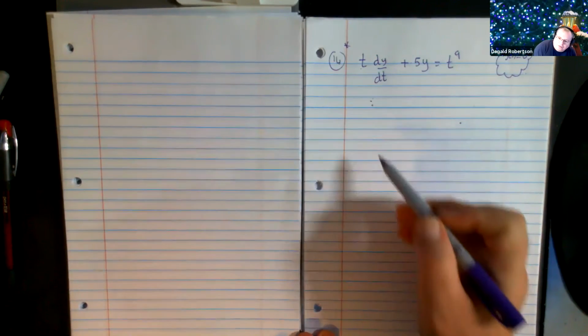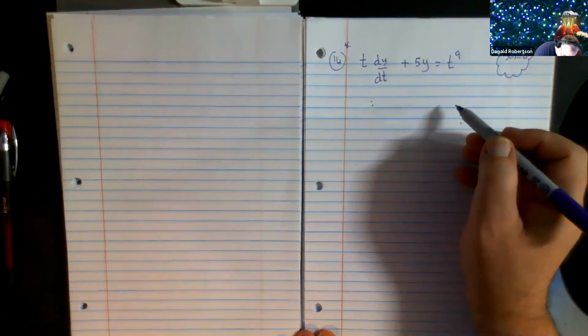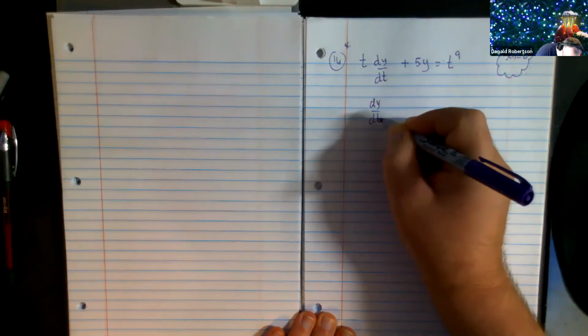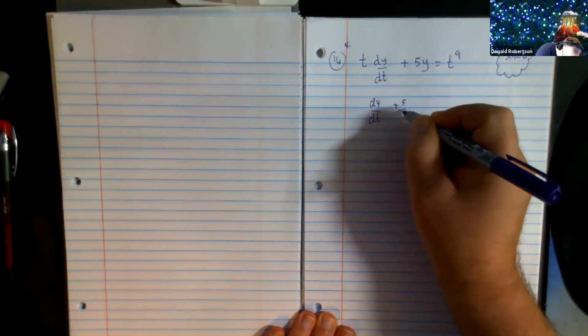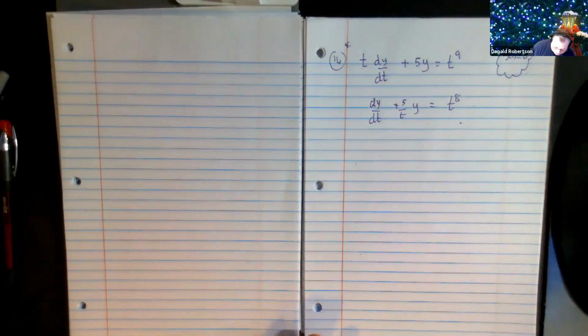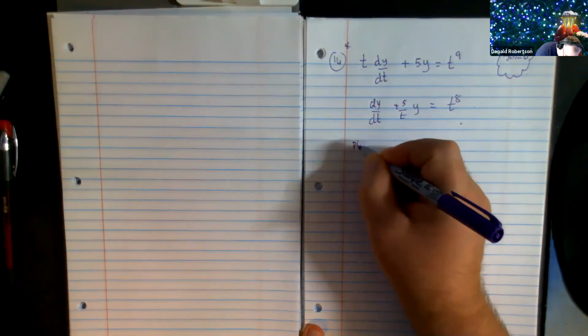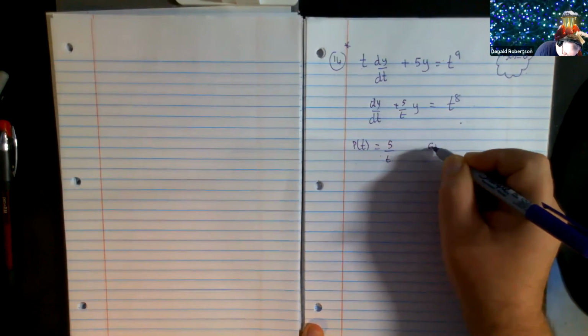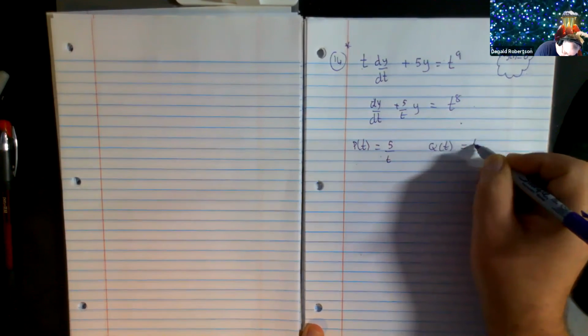This t is the issue, so I'm going to divide everyone by t, and so I get that guy. I'll call this 5 over t y, and this just loses one of its powers. In this case, the P of t is that guy, and the Q of t is that guy.